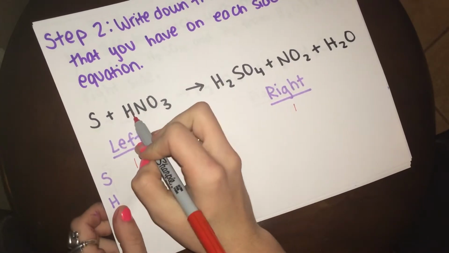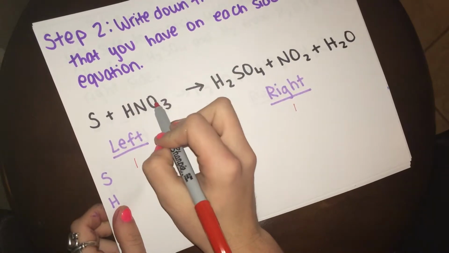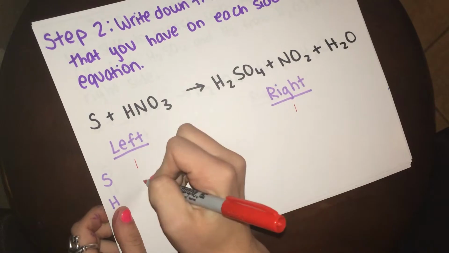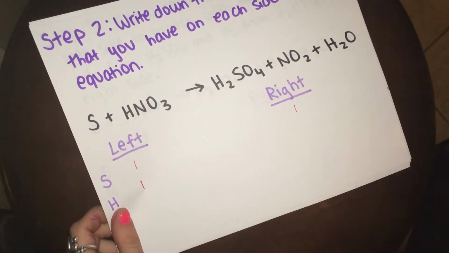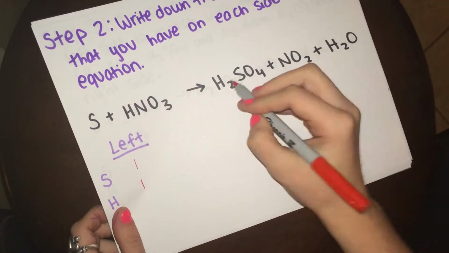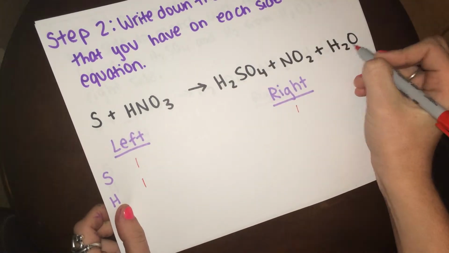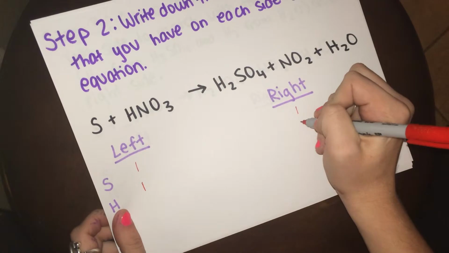With H, you're going to look. The 3 belongs to only oxygen, not nitrogen and not hydrogen. So right here, there's only 1 hydrogen. With hydrogen here, there's multiple areas that have hydrogen, so you're just going to add them together. So right here, there's 2 hydrogen. Right here, there's 2 hydrogen. 2 plus 2 equals 4. So there's 4 hydrogen.